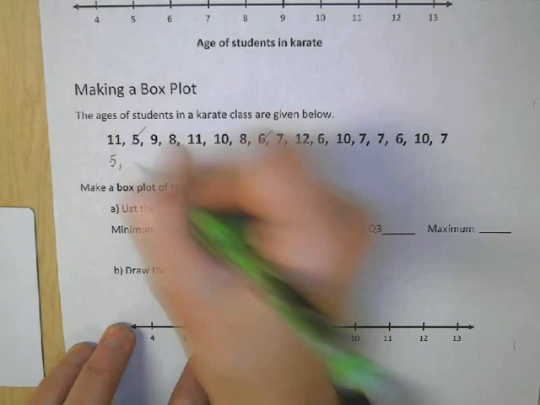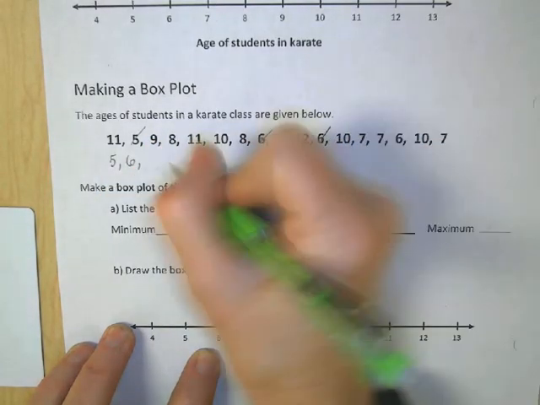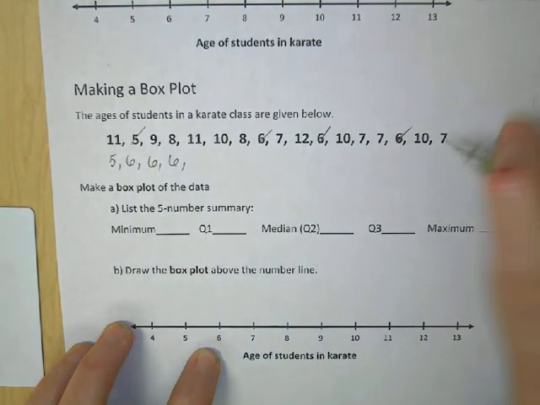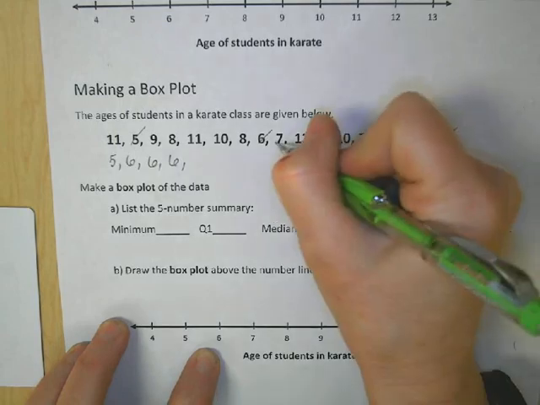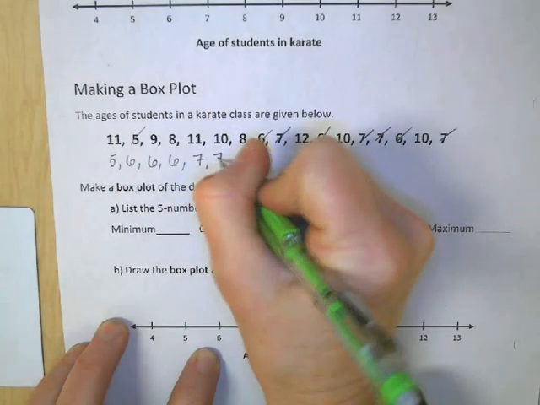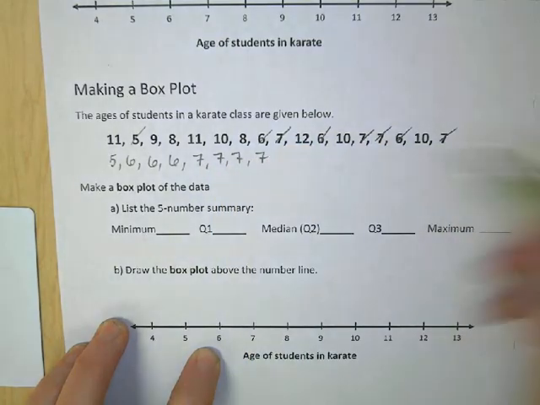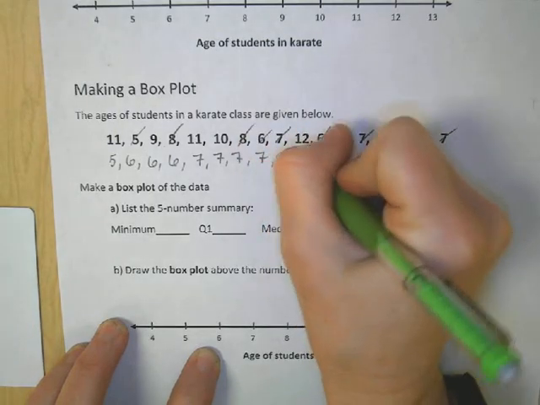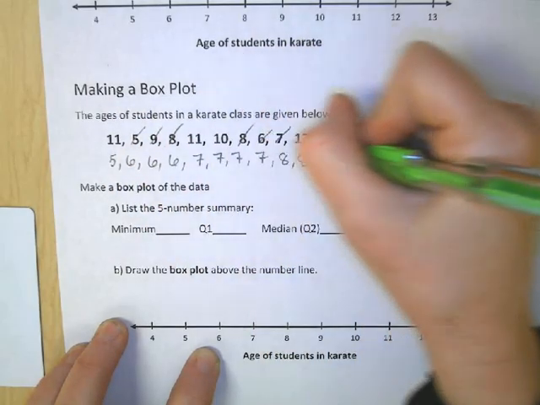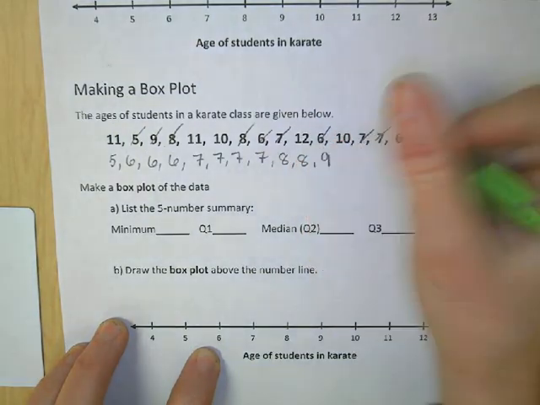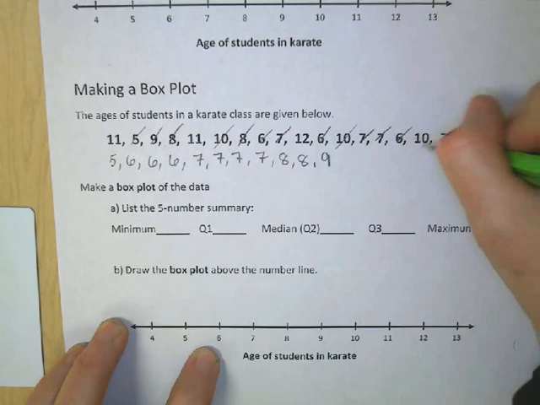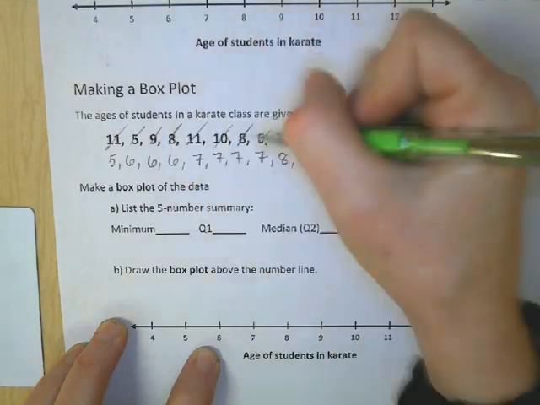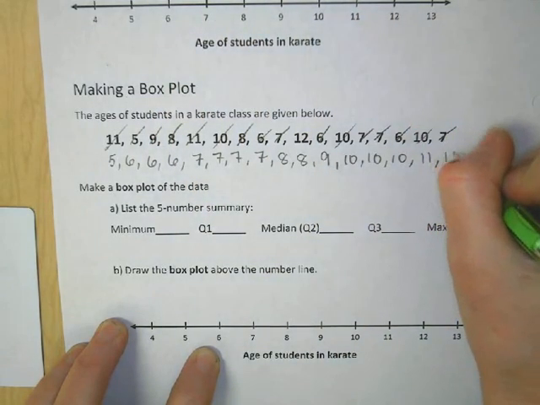Okay, so next will be a 6, and another 6, and another 6. Any more 6s? Doesn't look like it. My 7s, I have 1, 2, 3, 4 7s. 8s, I've got 1, 2 8s. 9s, I've got 1 9. 10s, I have 1, 2, 3 10s. 11s, I have 1, 2, and I have 1 12.